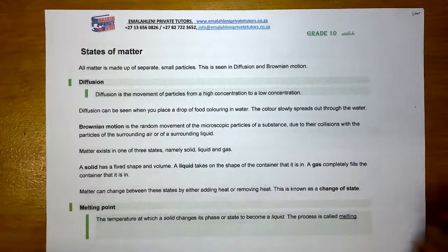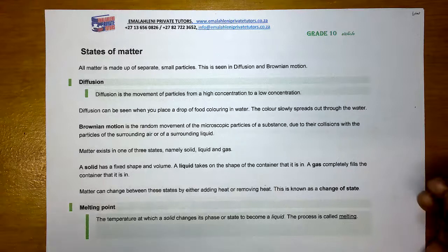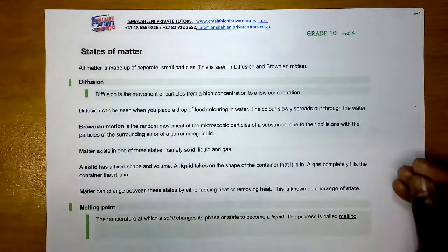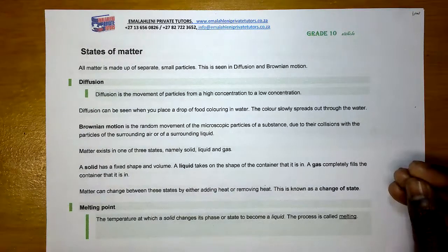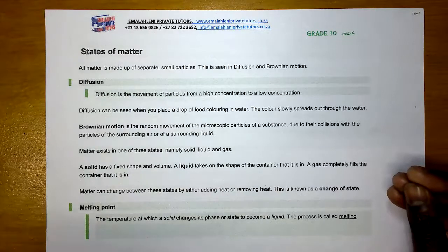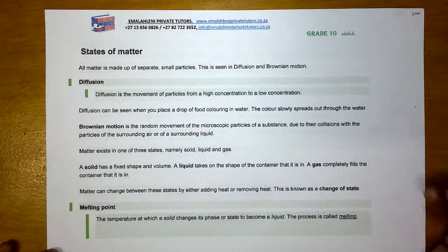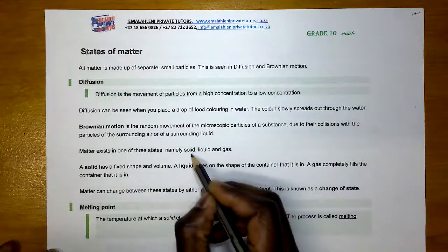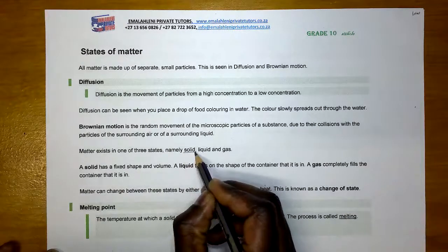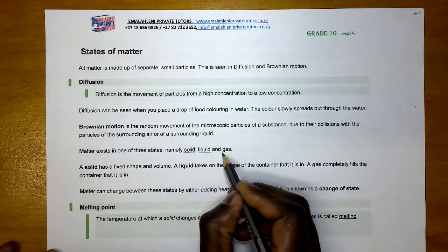Now, Brownian motion is the random movement of microscopic particles of a substance due to their collision with the particles of the surrounding air or surrounding liquid. Now, we must understand that matter can only exist in the form of a solid, liquid, or gas.